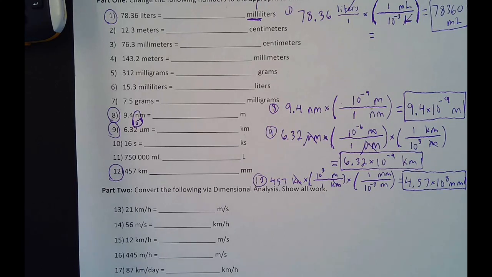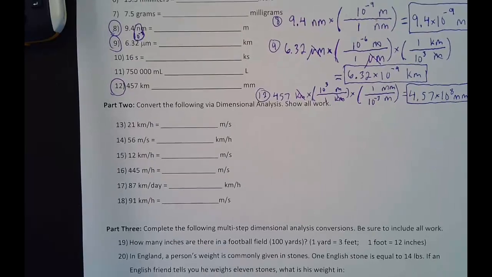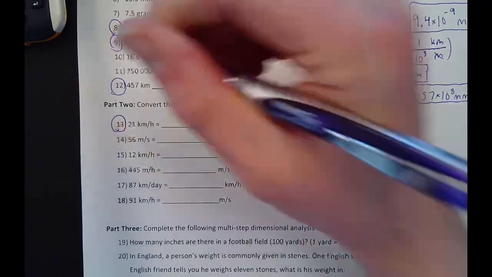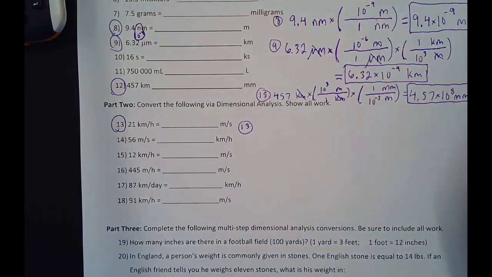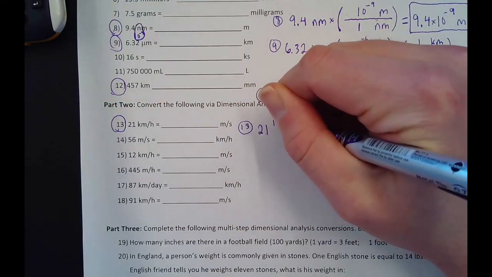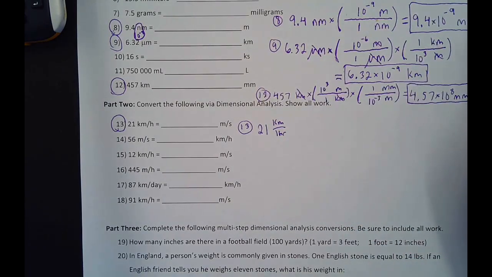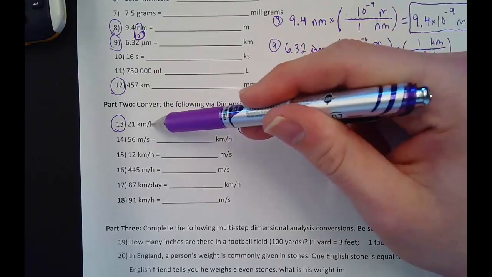What would be a good one to do here? I like going from kilometers per hour to meters per second. So let's do the first one, problem 13 here. Start by writing down 21 kilometers per 1 hour. I have two units to convert: I need kilometers to meters, and I need to go from hours to seconds. So start with the kilometers. That one's more straightforward. I have kilometers in the numerator, so I need to cancel kilometer in the denominator, and I want meters in the end.